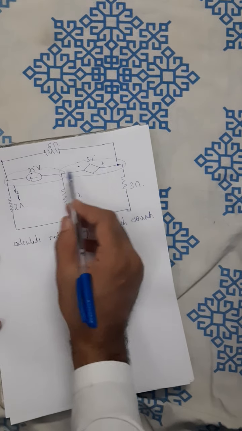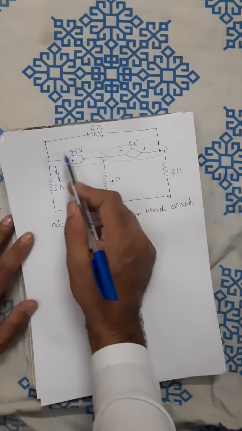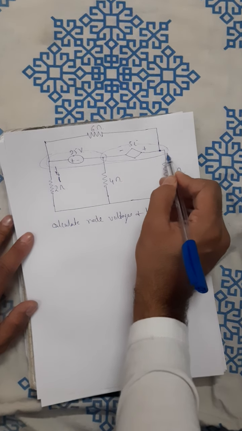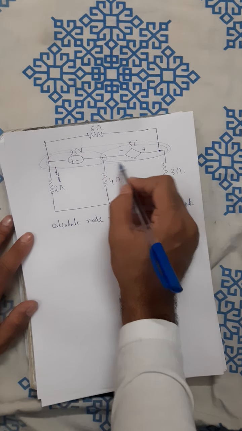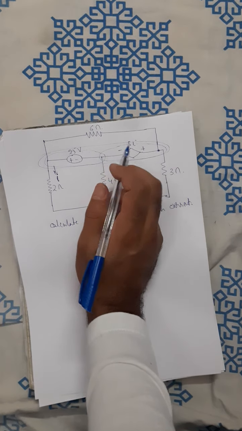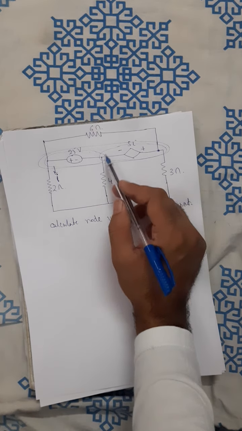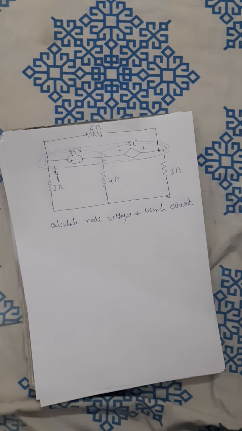So now I am saying the two voltage sources are connected in cascade, means they are connected in series. So it will create a bigger super node. I am saying two super nodes connected in cascade or series will create a bigger super node. So you can apply KCL at this node, you can apply KCL at this node. But while applying KVL, you will have to see how you will apply KVL. So this is homework for you guys.